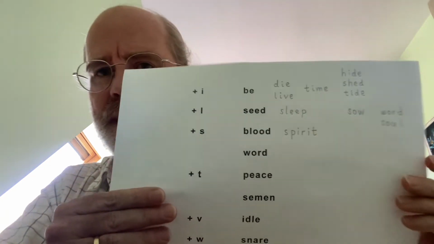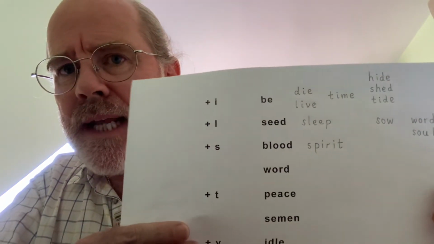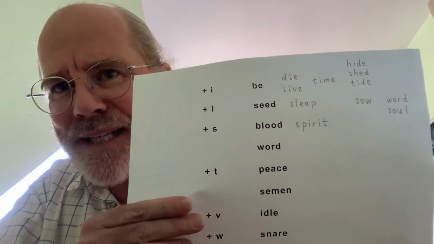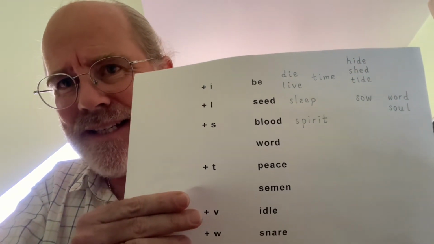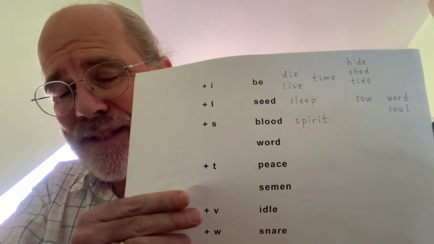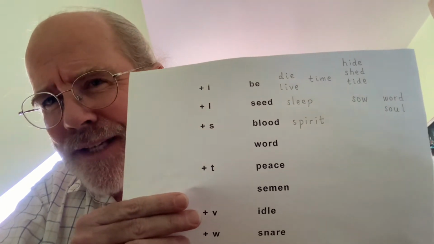Blood is connected with spirit. Blood, spirit.